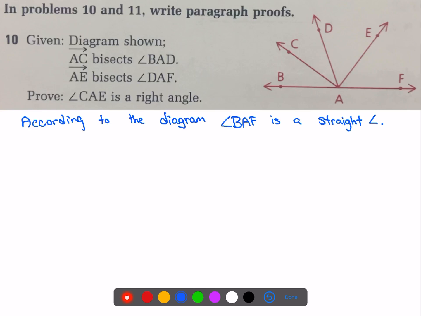From there, I can say ray AC bisects angle BAD, so angle BAC is congruent to angle CAD. So I know that both these angles right here are congruent.